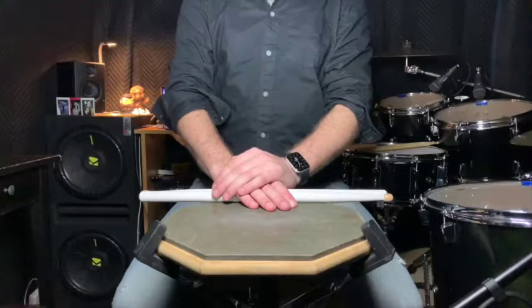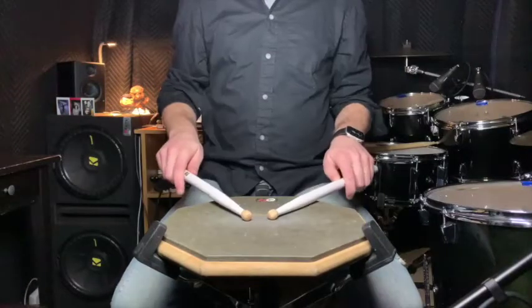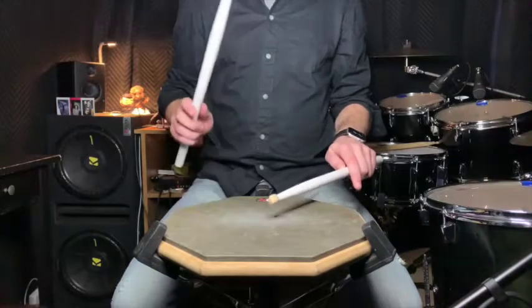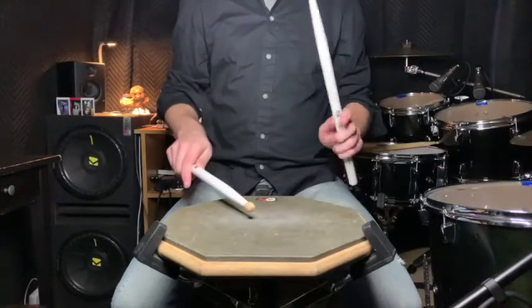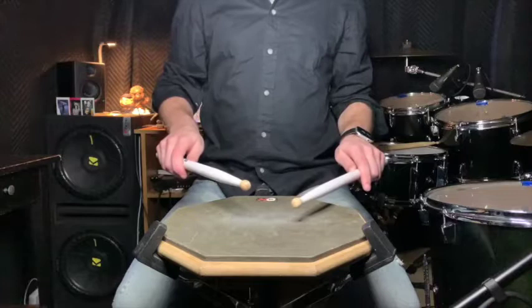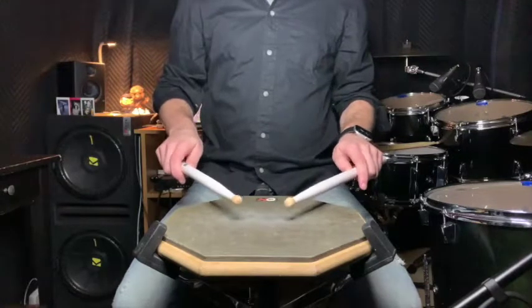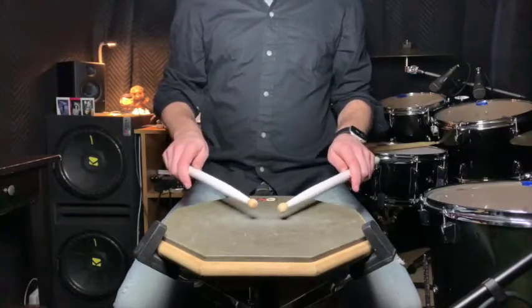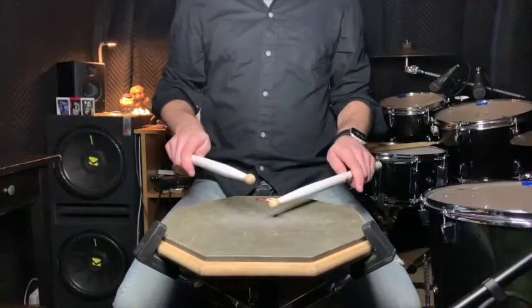We'll begin with something you've likely heard before. Play and count along with me. 1, 2, 3, 4. We'll refer to these as quarter notes, as there are 4 of them in a measure. 1, 2, 3, 4. 1, 2, 3, 4.